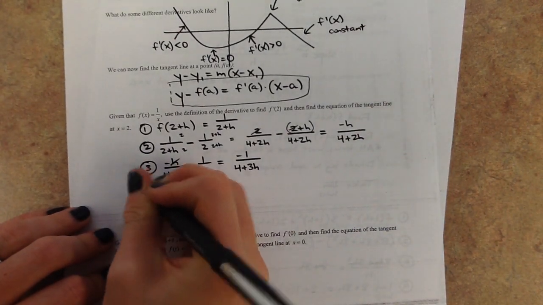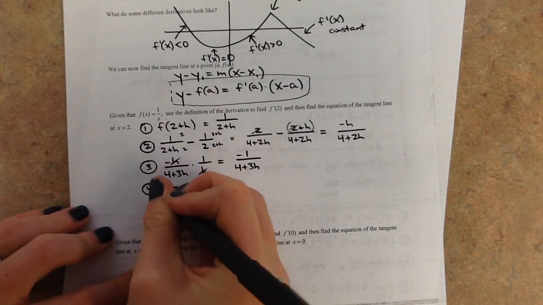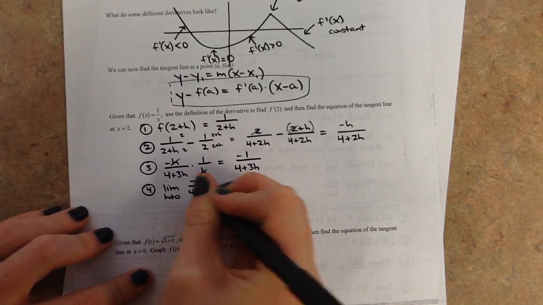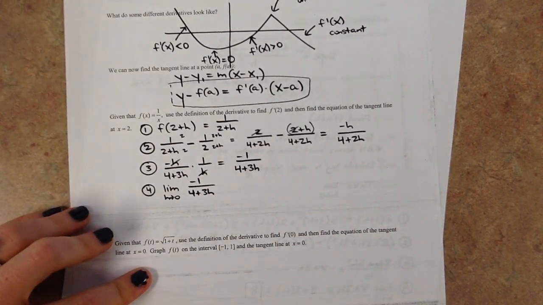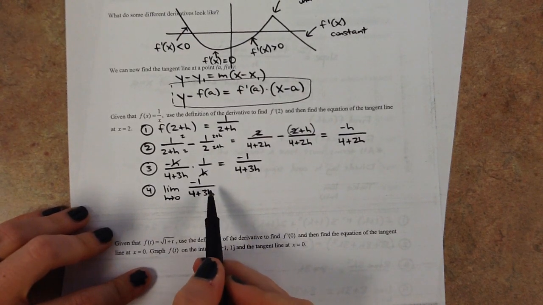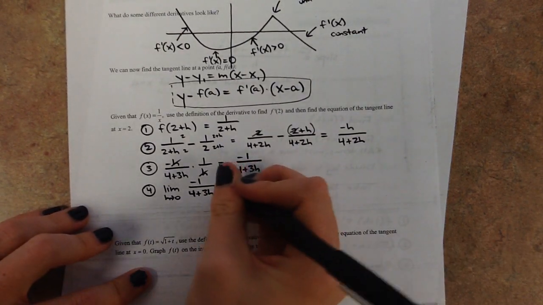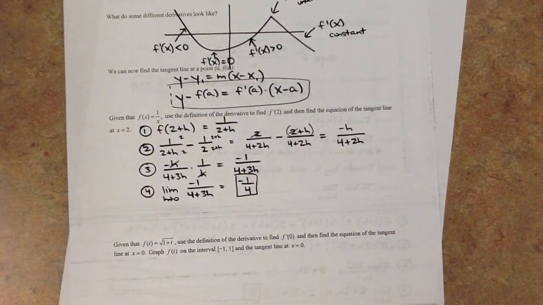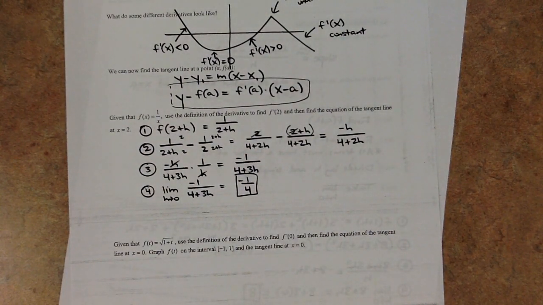So the fourth part to finding the slope is to take the limit as h approaches 0 of this expression that we just worked so hard to simplify down. So just like all the previous examples, you can just plug that 0 right in here. Plug in a 0, that term goes away, we end up with negative 1 over 4. So that's our slope. Actually, I shouldn't have boxed that up, because we want a tangent line.